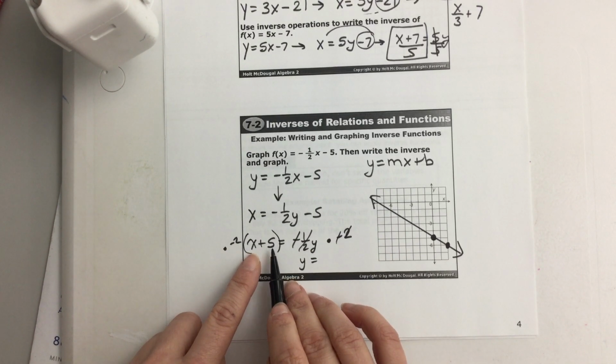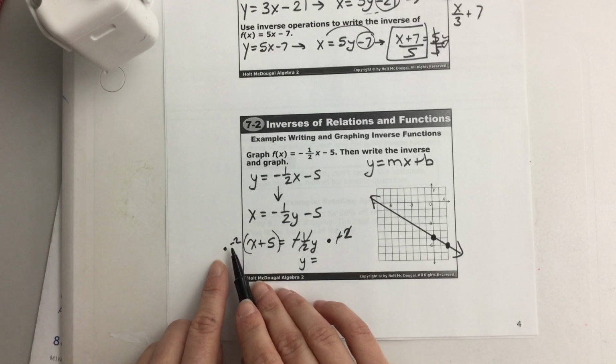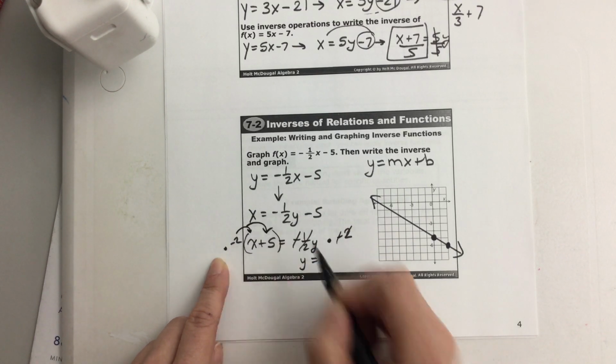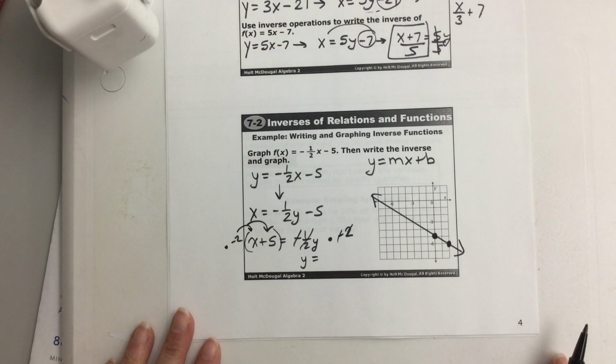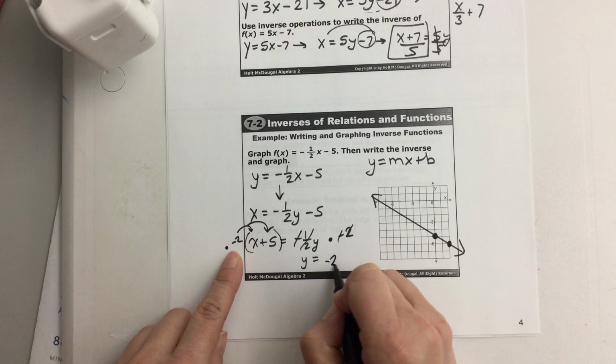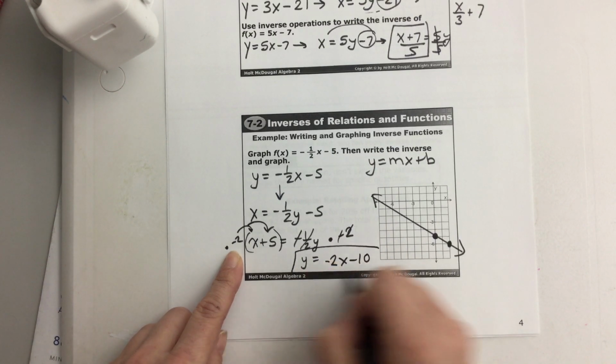Because there are 2 terms on this side, when I multiply by that negative 2, I do have to make sure that I multiply it to both the x and the plus 5. It can't just go to one term. You have to distribute. So y equals negative 2x minus 10.